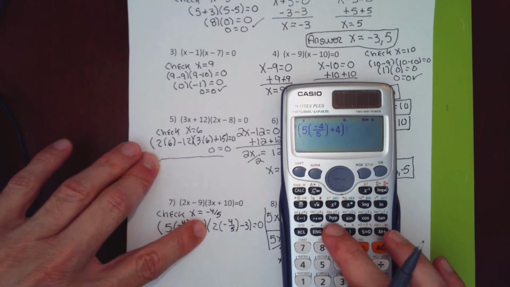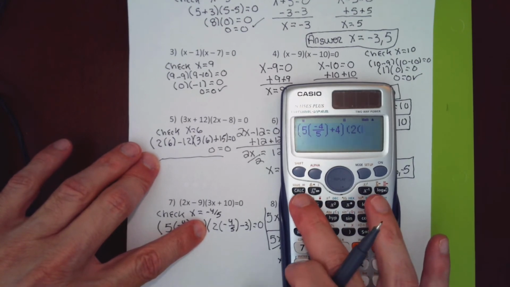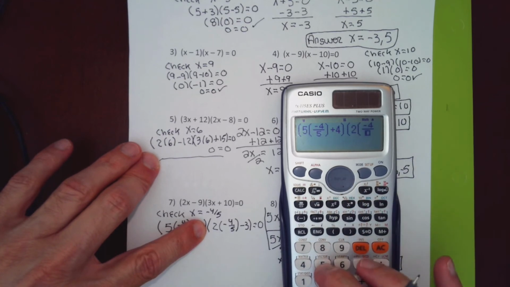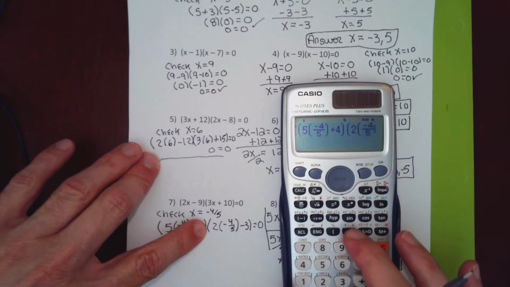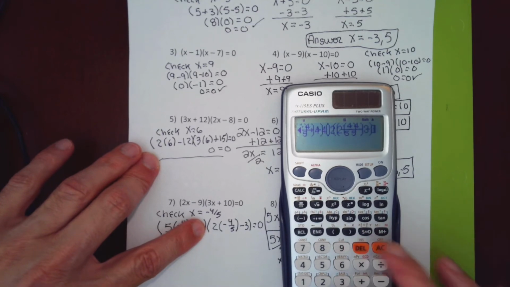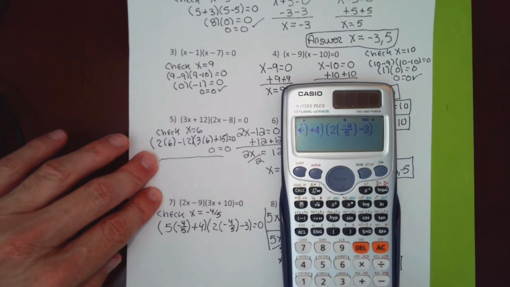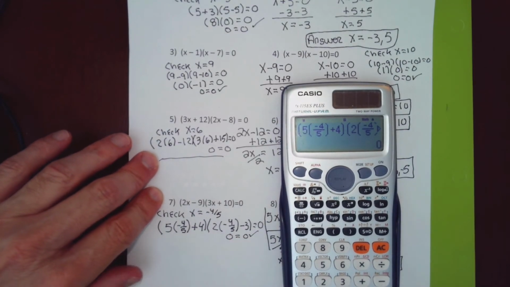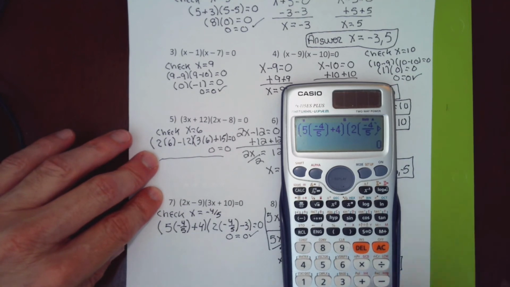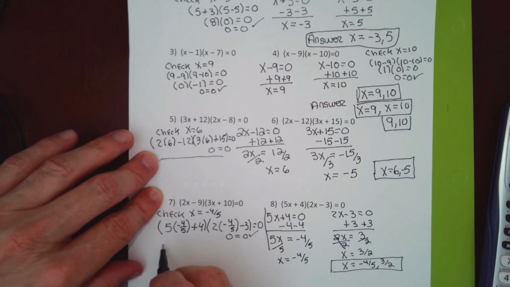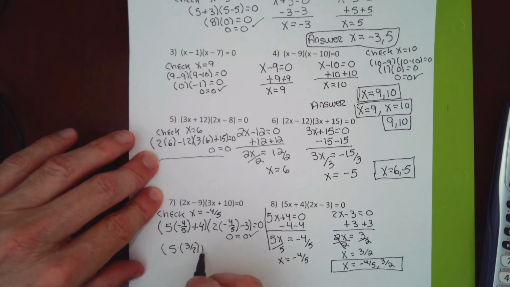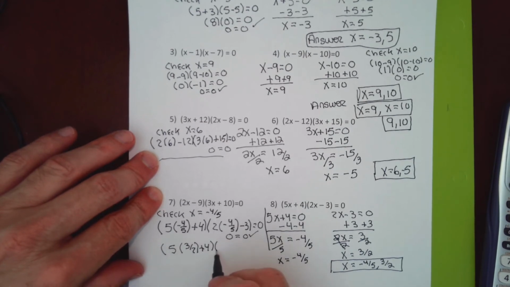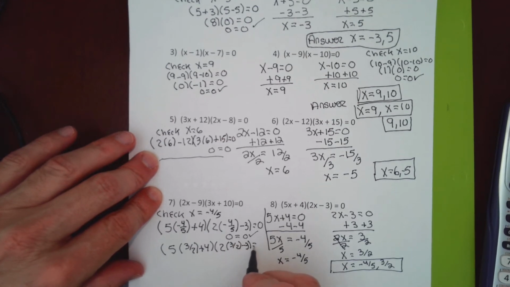And now the second parentheses, parentheses 2, parentheses fraction, negative 4/5, out of the denominator, close my parentheses, minus 3, close the parentheses. That's exactly this. When I hit equals, it tells me that this whole left side simplifies to 0, which it needs to do for it to be a correct answer. It needs to match the right side. The next checking I need to do is 5 times 3 halves plus 4, and then 2 times 3 halves minus 3. That needs to be 0.